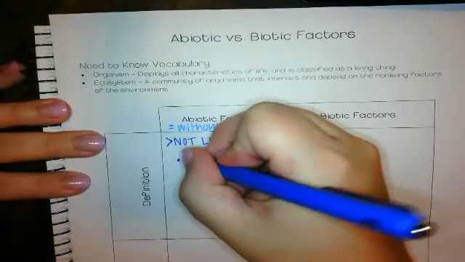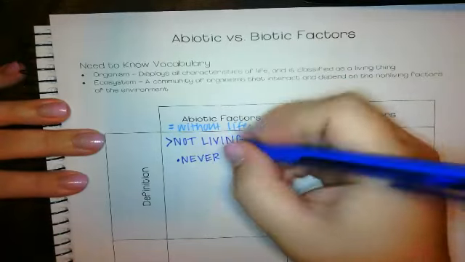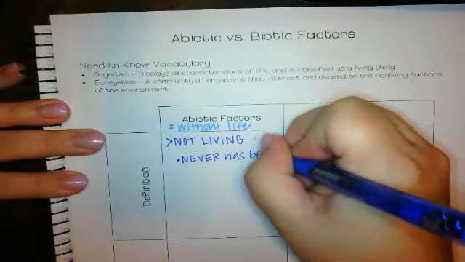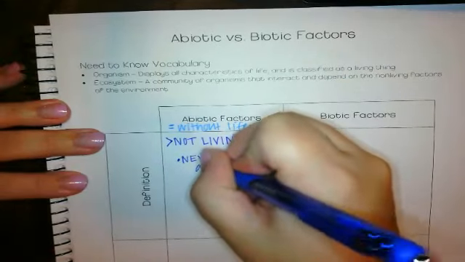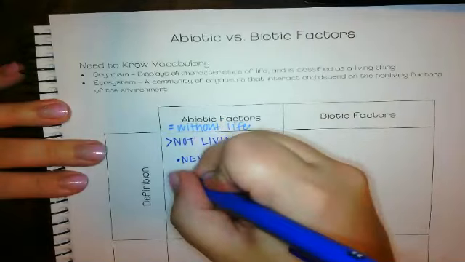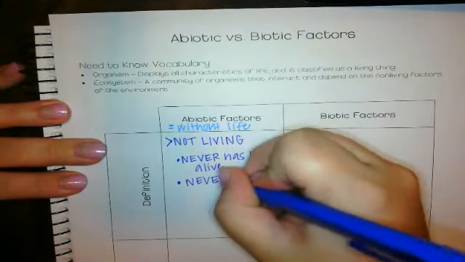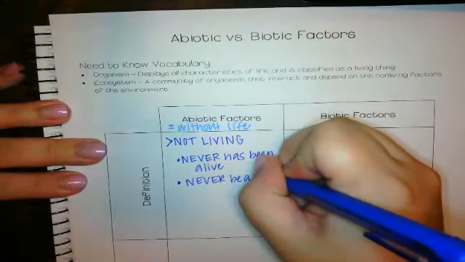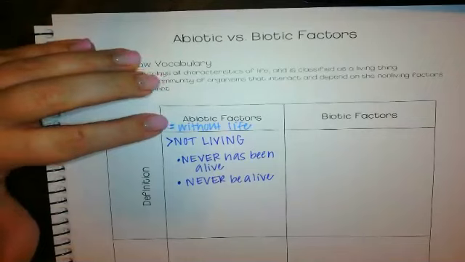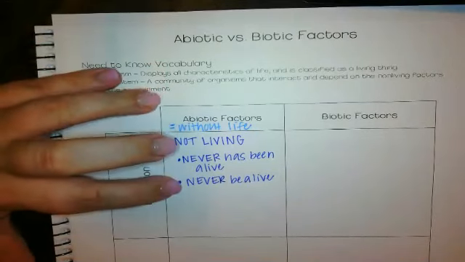Something that is not living and never has been alive, and it will never be alive. So an abiotic factor is something without life that is not living. It never has been alive, and it never will be alive.